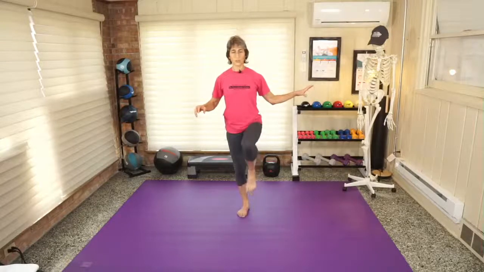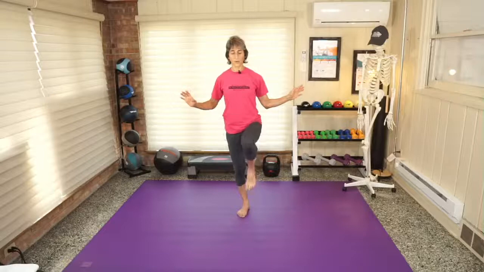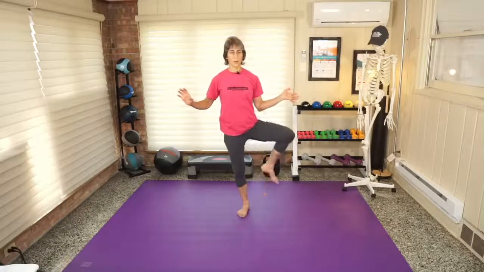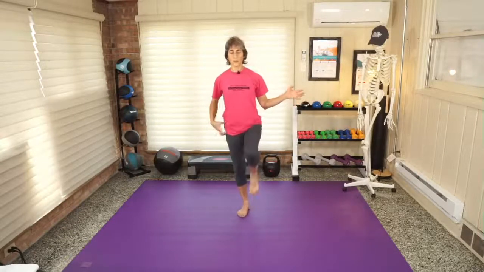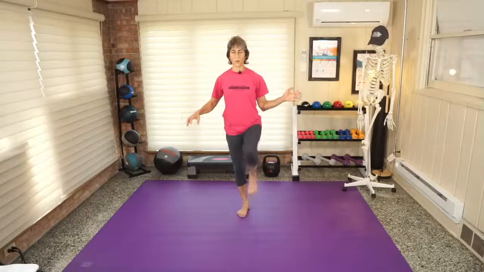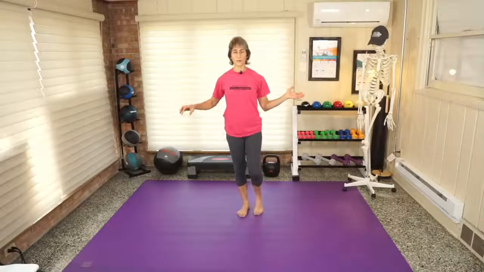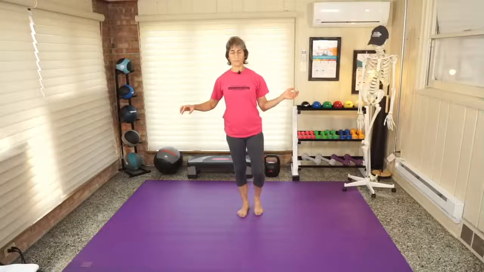If you have that chair, use it for balance. Otherwise, you're really working your balance reflexes. Anytime you go on one foot, you're really activating those balance reflexes. If you wobble, if you fall over, just come on up and start again.